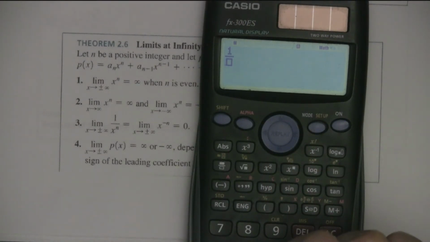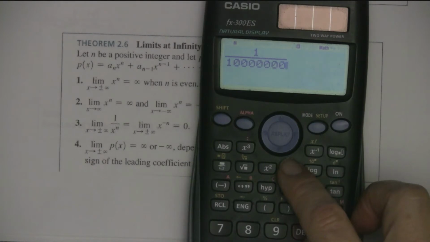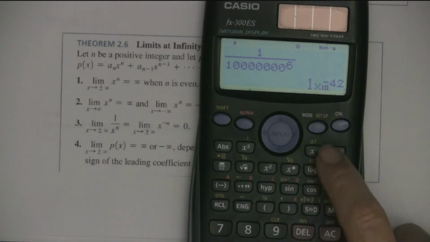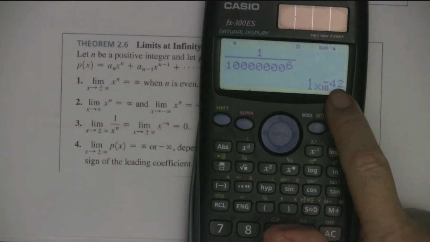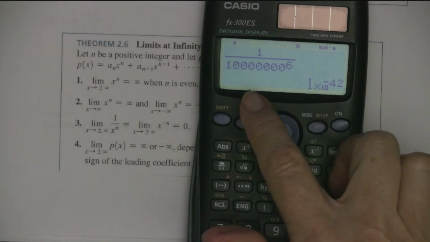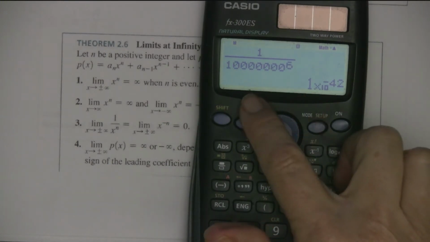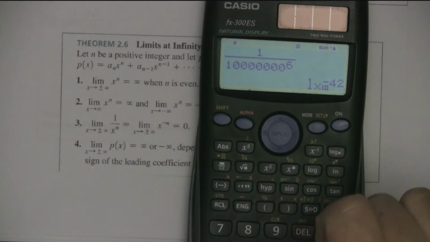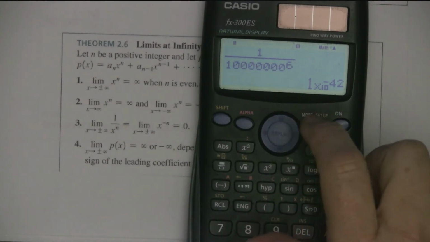So let's say a million raised to the 6th. And so that's 1 times 10 to the negative 42. So that is a point, and then 41 zeros, and then a 1, right? And so a lot of zeros, nearly 0.